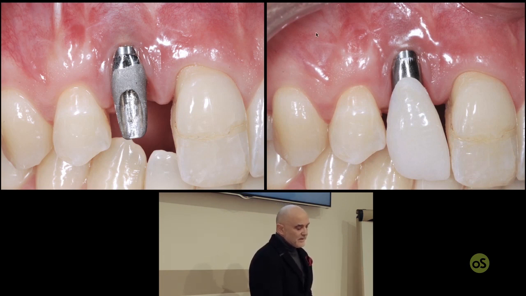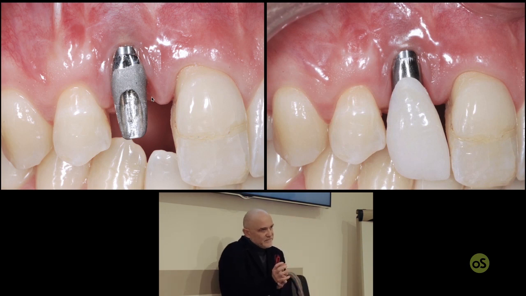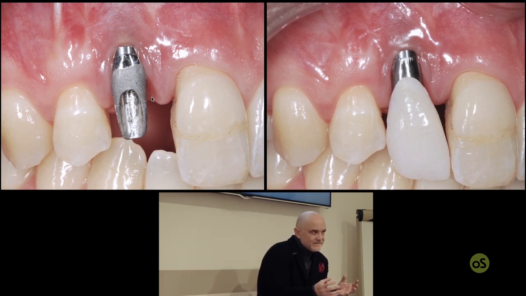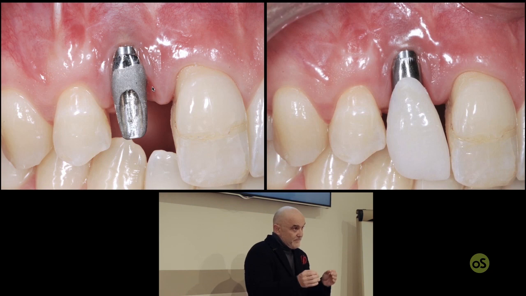And if you see that during this phase there are areas where some of the tissue can be gained, but it's still occupied by the temporary crown, you have to further reduce the temporary crown in order to allow the soft tissue to completely fill the space.